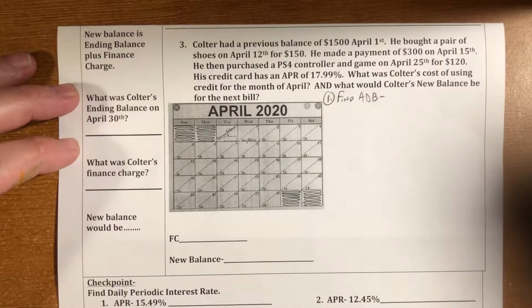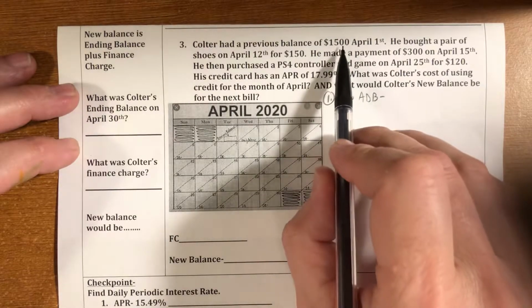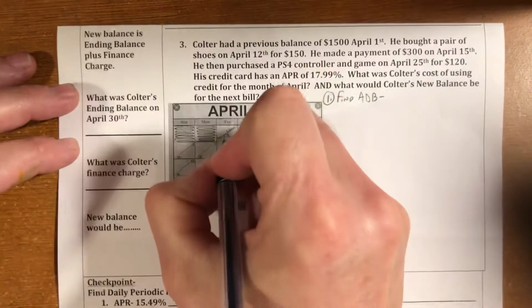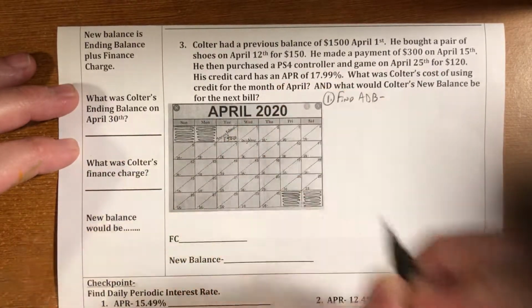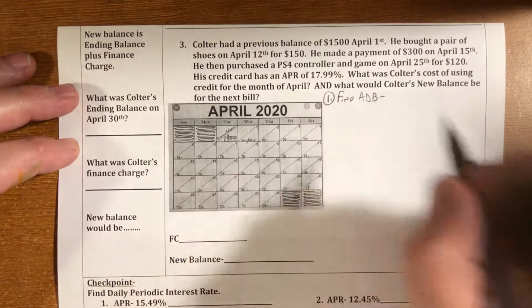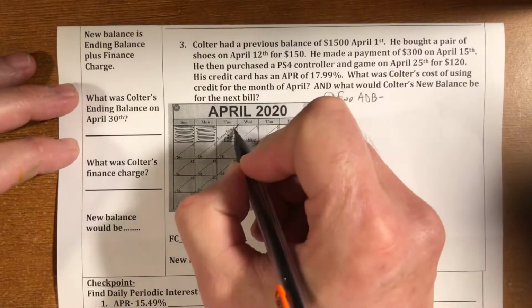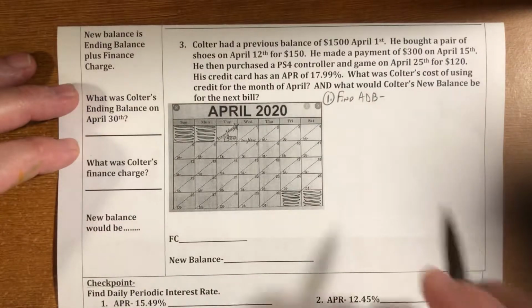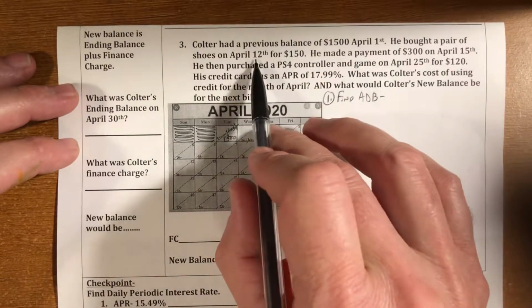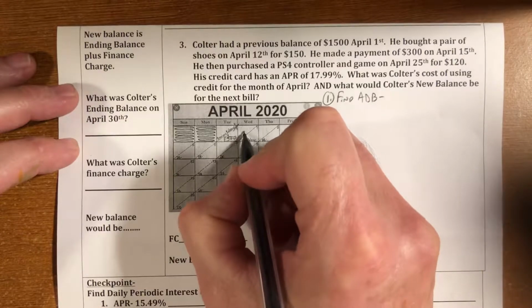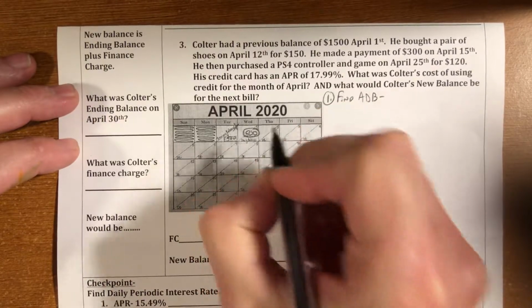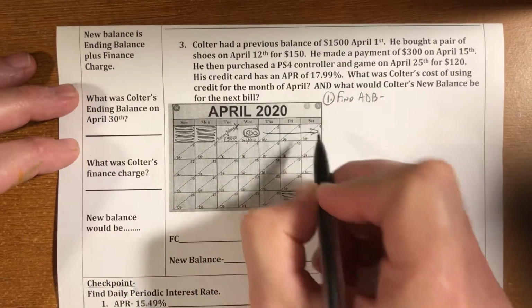That's why we have a calendar there. I know it's small, but we got plenty of room to work. Okay, so we start with 1,500. That's his previous balance. So I got 1,500 right there. We got daily balance here. It's going to be 1,500. I'm going to put an X here because I'm not going to count that day. We got 1,500 all the way to the 12th, it looks like. So it's 1,500. I'm just going to circle that, and I'm going to go like this with an arrow.